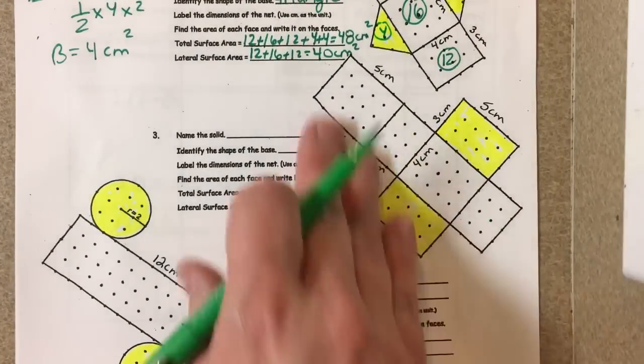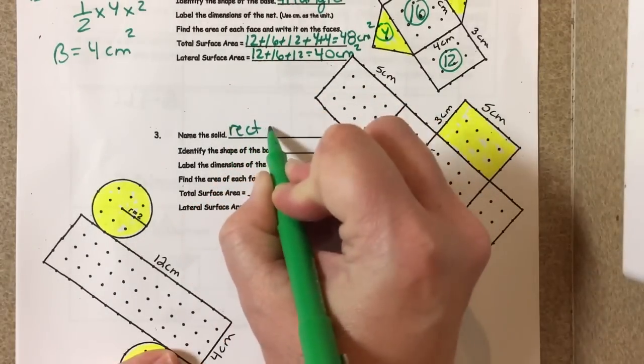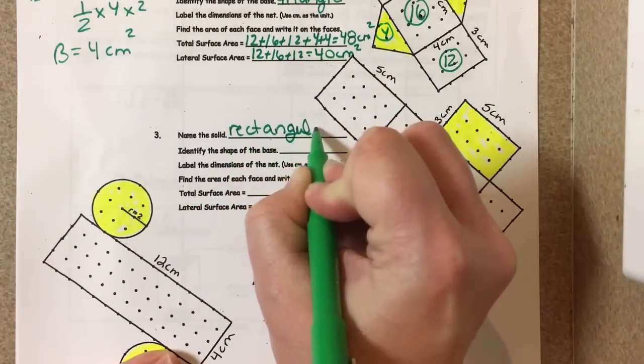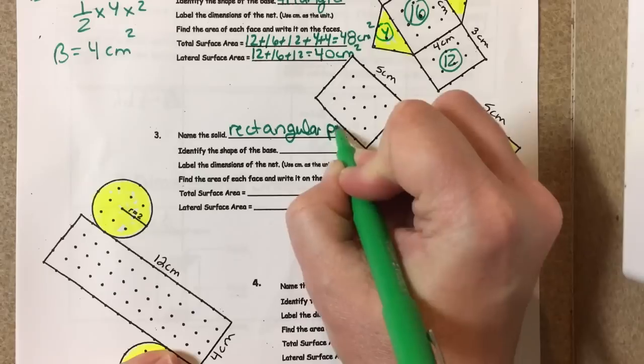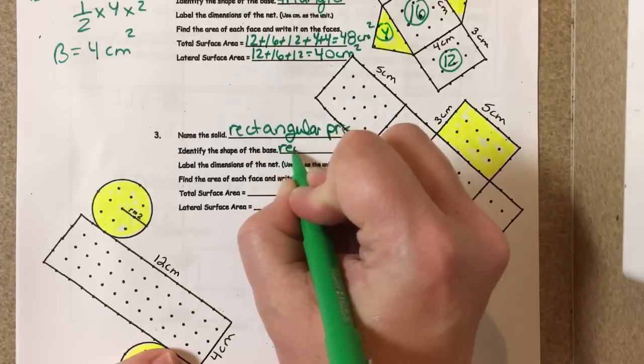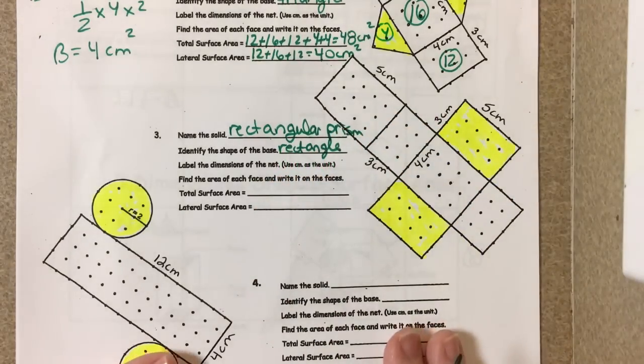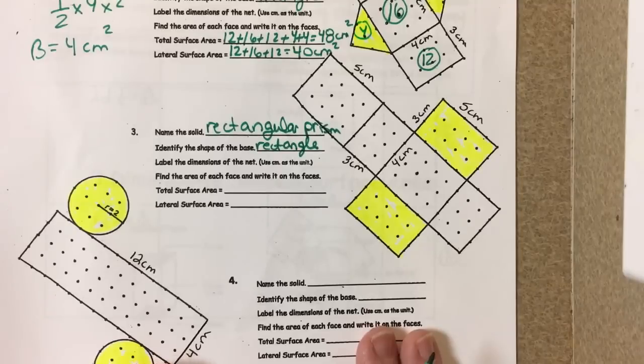Our next shape is made up of all rectangles. So it's a rectangular prism, and its bases are rectangles. And I need to find the area of each of these.